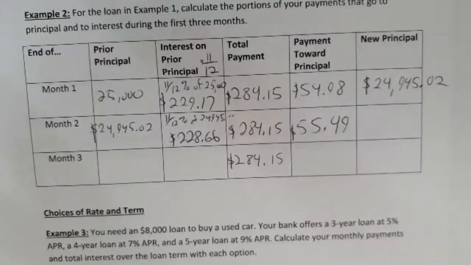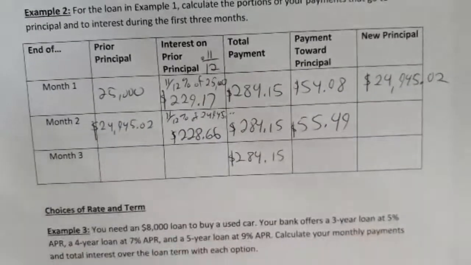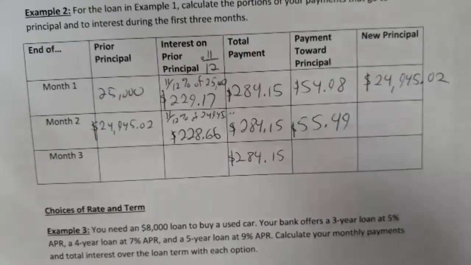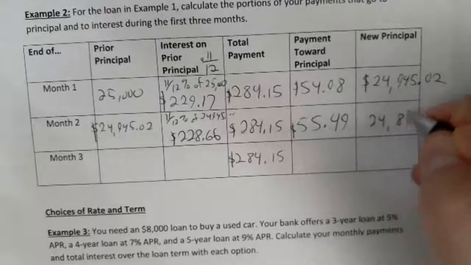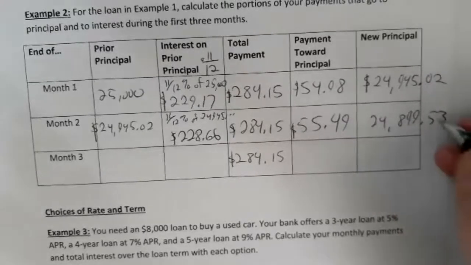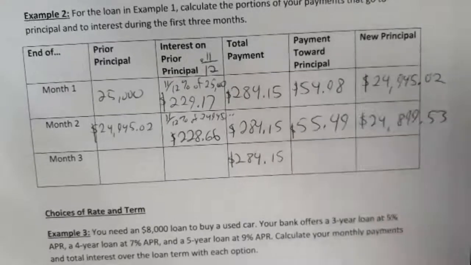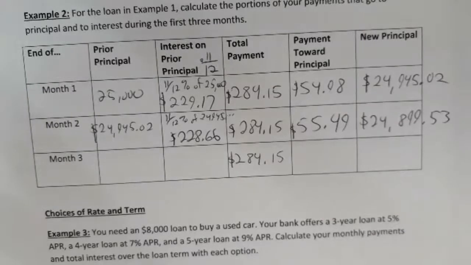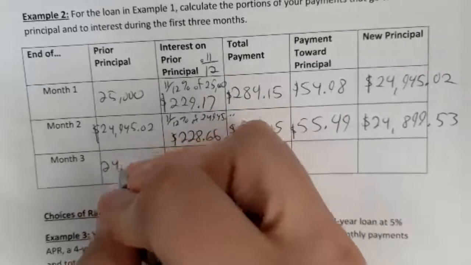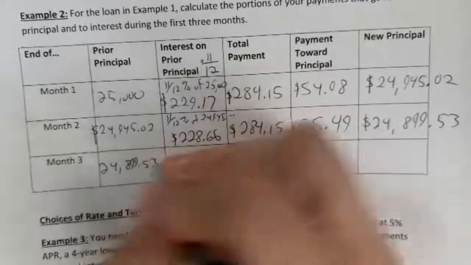My principal is the 24,945. I'm taking this amount off of this amount: 24,945.02, and I'm subtracting 55.49. Gives me 24,899.53. And that is my new principal. So my new principal is the thing that I'm starting with now, 24,899.53.